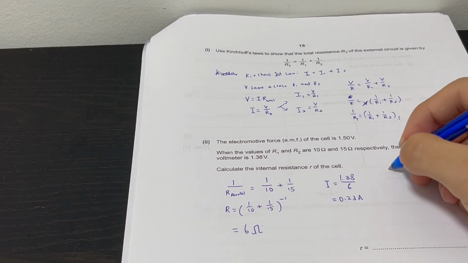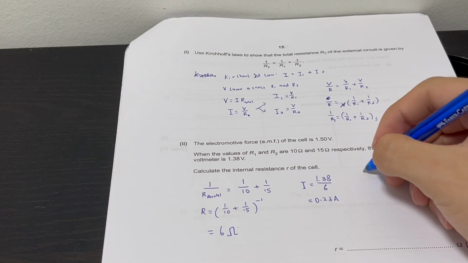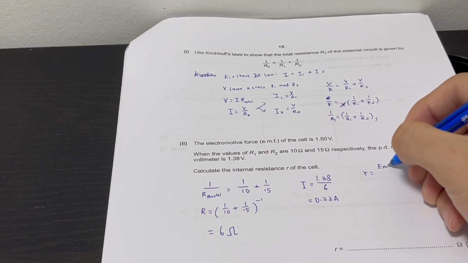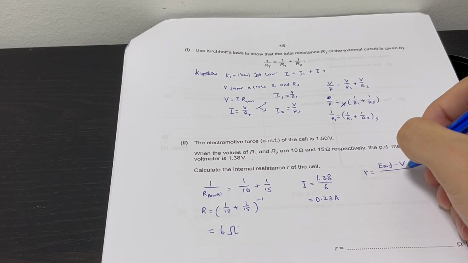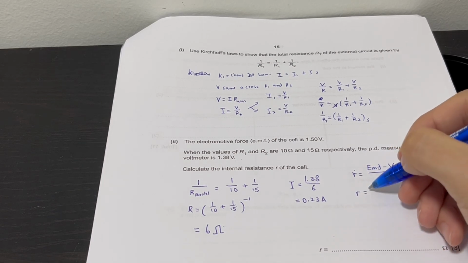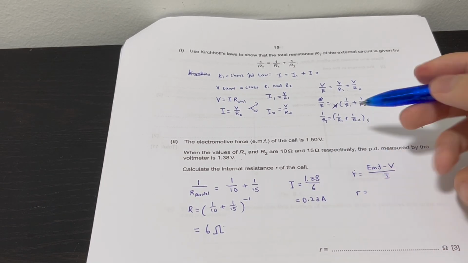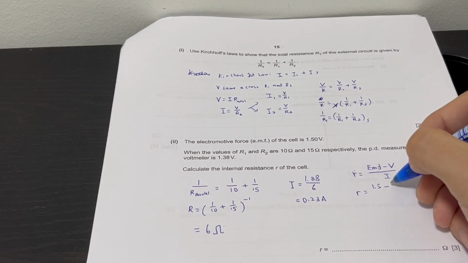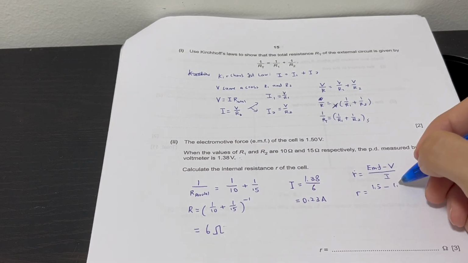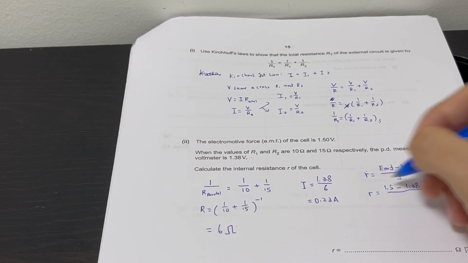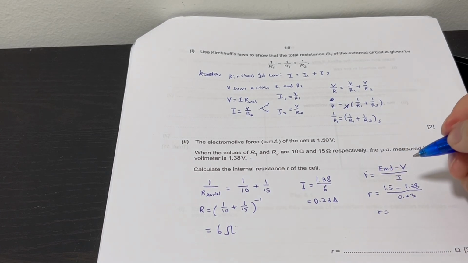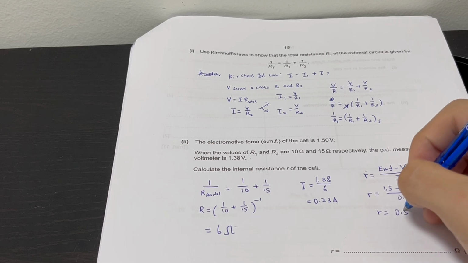Now we can use the internal resistance formula: r equals EMF minus V over the current. Okay, now r equals EMF, which is 1.5, minus V, 1.38, divided by the current we found, 0.23. r equals 0.52 ohm.